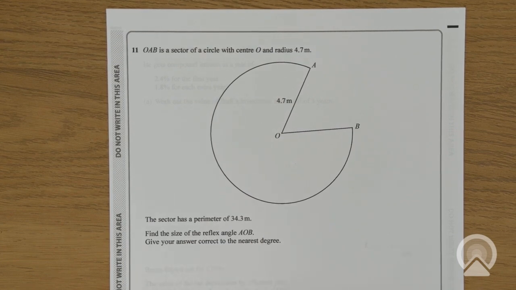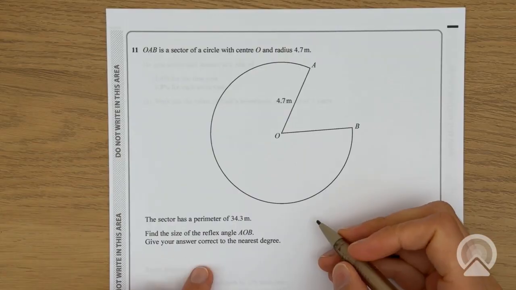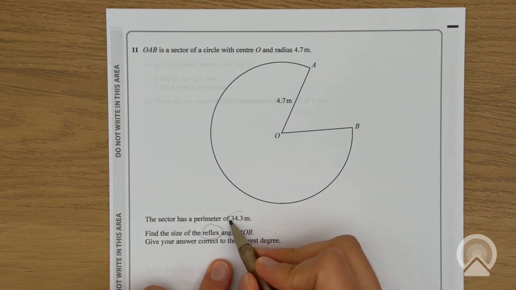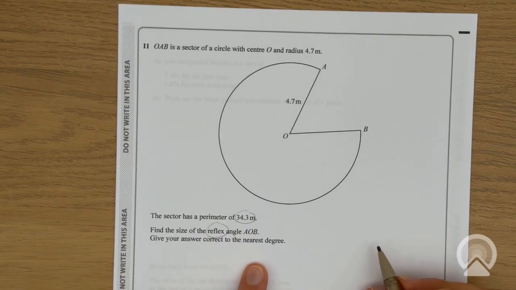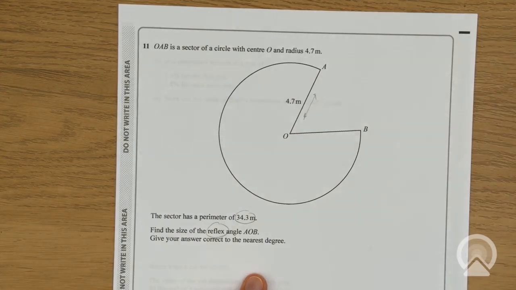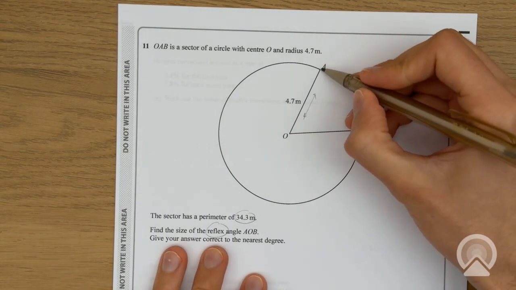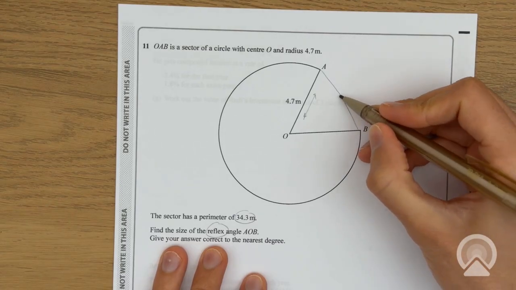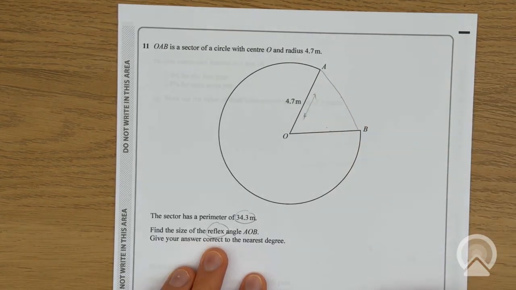So we first look at this question. It's a question about the arc length and the perimeter of the sector. The main thing to notice is that we're asked for a reflex angle here. We also have the full perimeter of the sector, and we know here that the radius is 4.7. So we're trying to figure out what this arc length here is, plus these two.